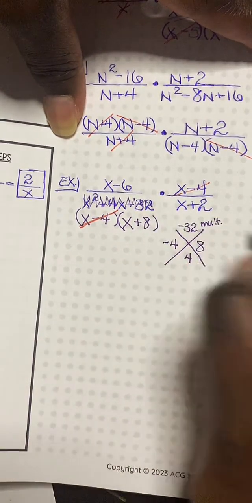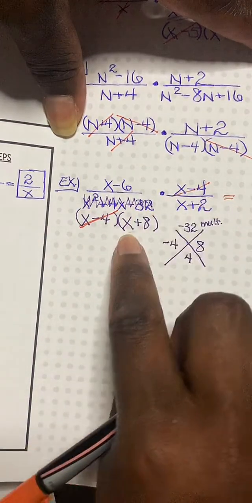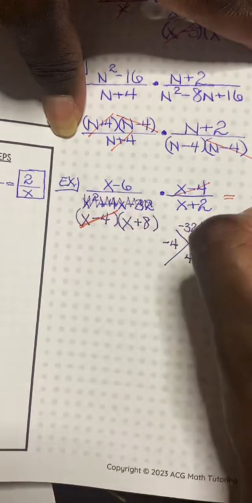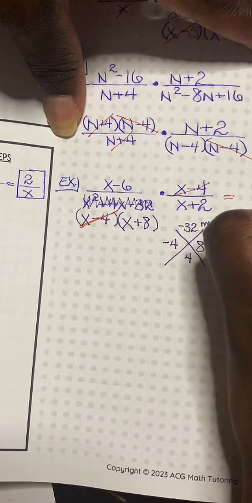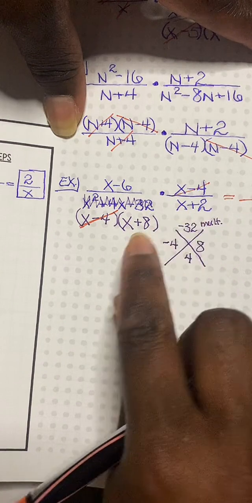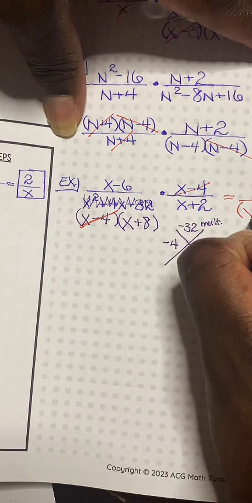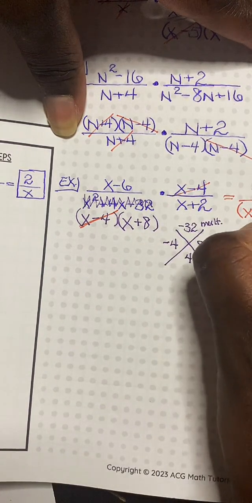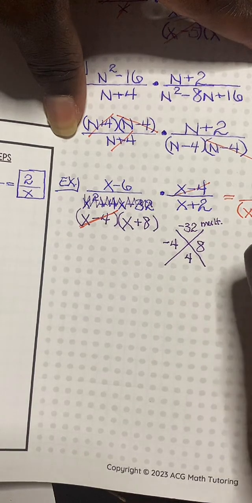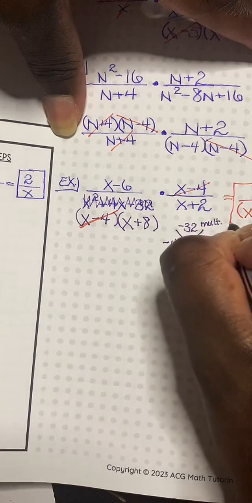So now, what's left over? Because I don't have anything else to cancel out. So what's left over in the numerator is my x minus 6. Now, I can leave it in the factored form. So what's left in the denominator is my x plus 8 and my x plus 2. This is my answer.